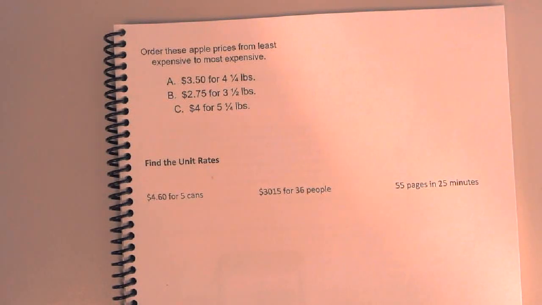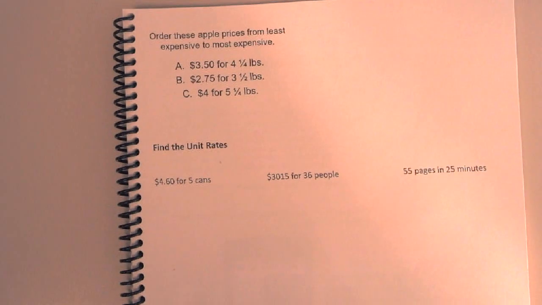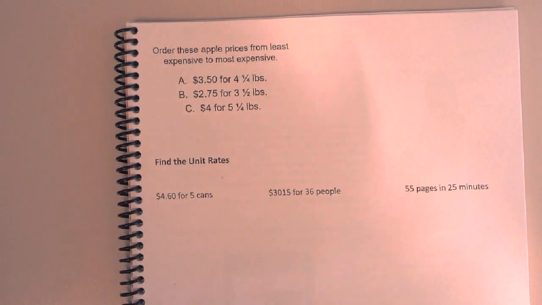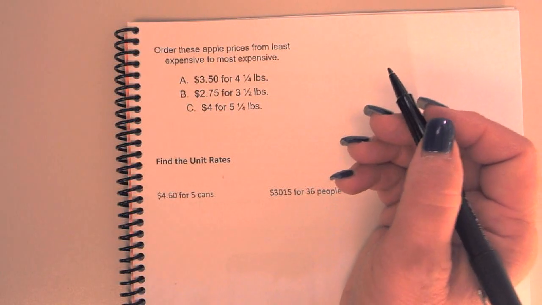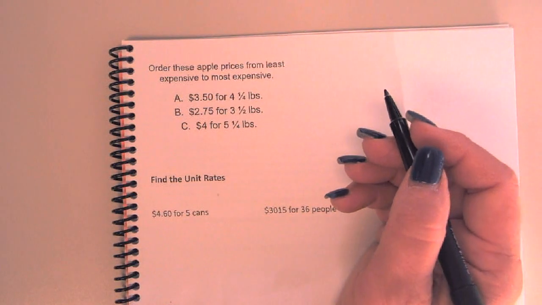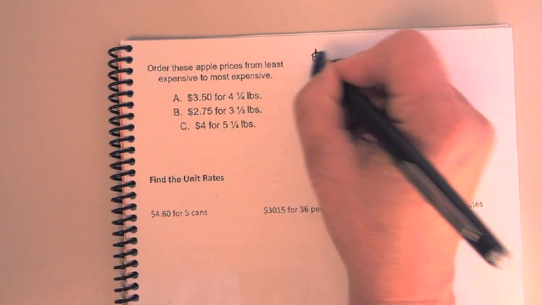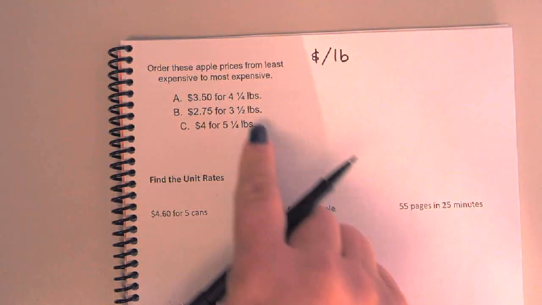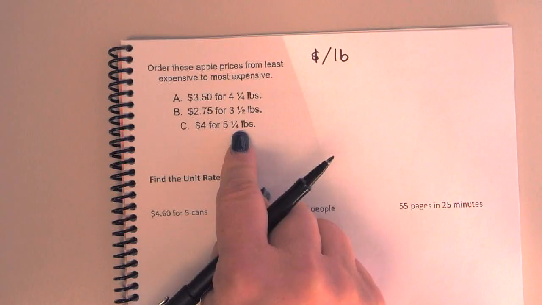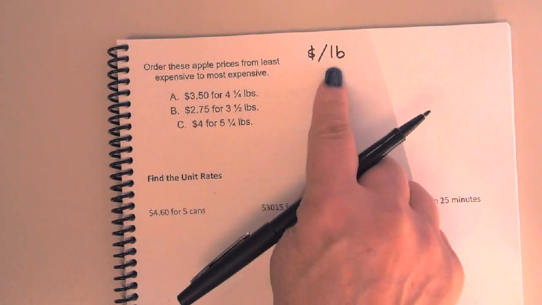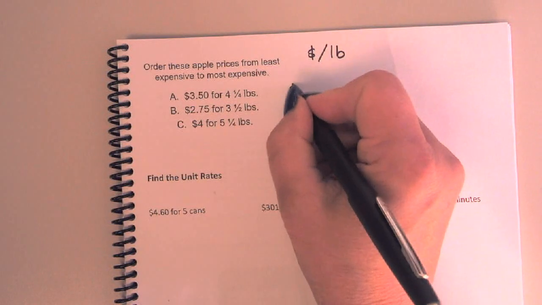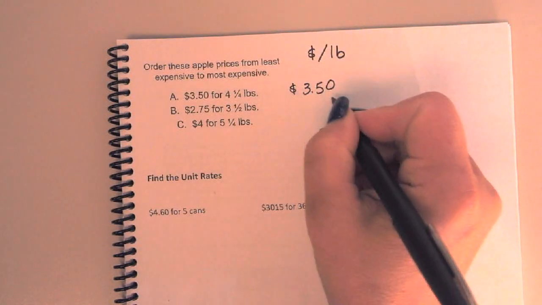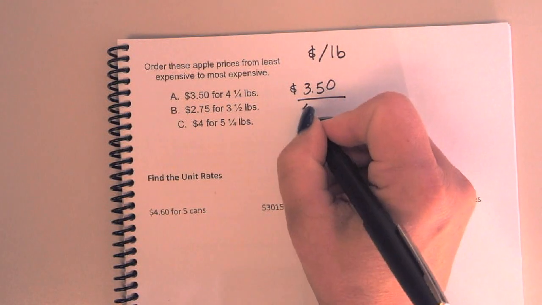Now we're going to do some unit rates and compare prices. When you're trying to figure out prices and you're trying to compare which one's the most expensive and least expensive, of course the cheapest one is the least expensive and it's the best buy. You always want to do money per whatever. In this case it's per pound. Okay, so per pound. I want to do money per pound. That means I'm going to put the money on the top and I'm going to put the pounds on the bottom.